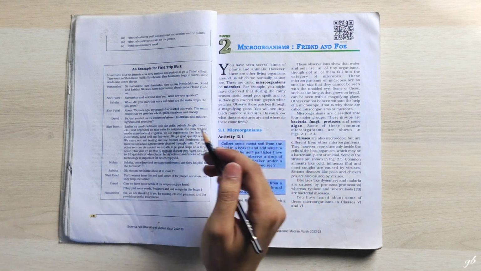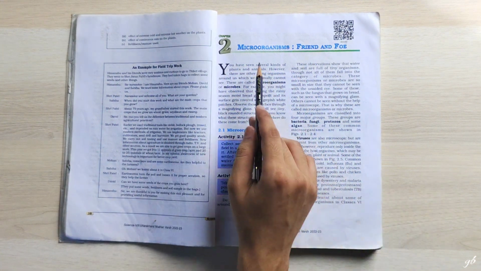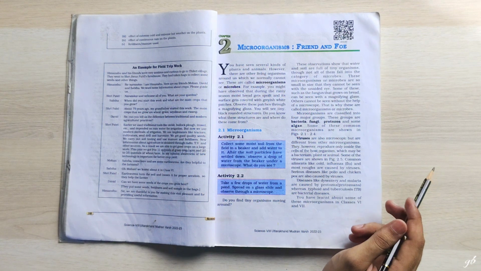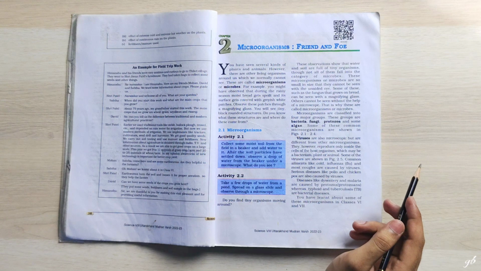So here I'll take the first topic, which is basically the introduction. As I have told you, first we have to read it. The first line says, you have seen several kinds of plants and animals. However, there are other living organisms around us which we normally cannot see. So this is the first line which I have read.